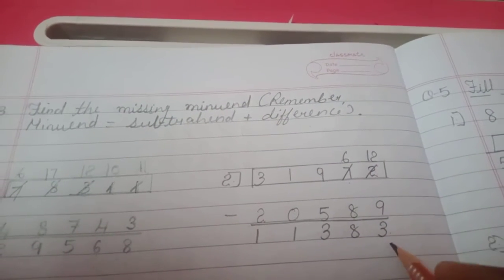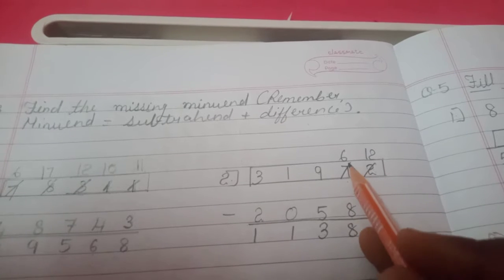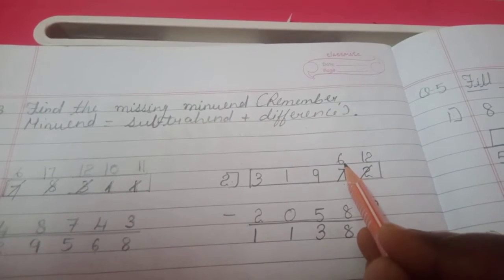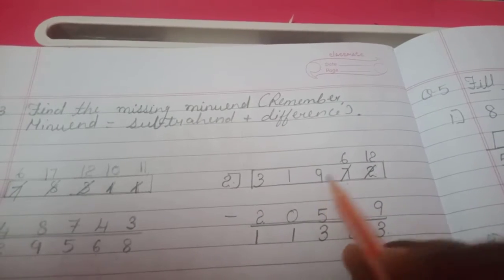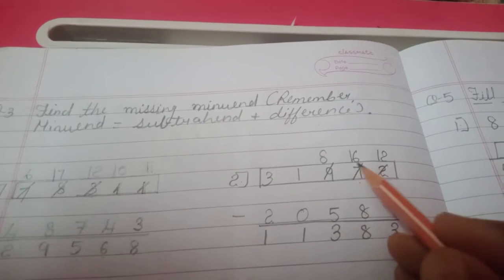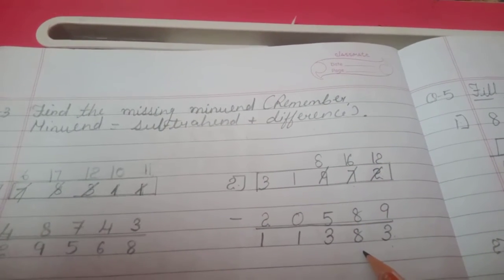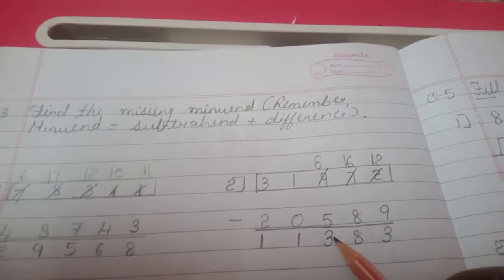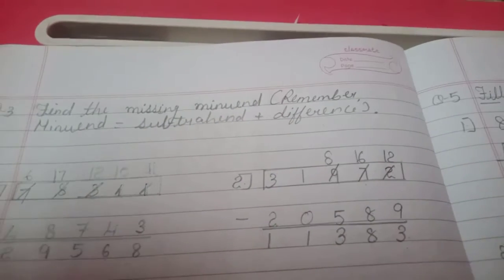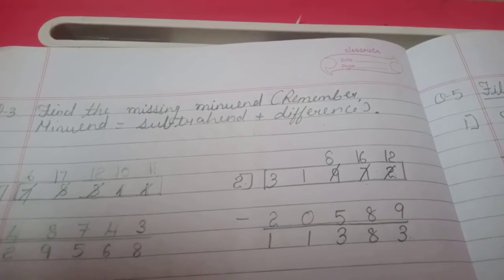Now 12 minus 9 we will get 3. Now at tens place 6 minus 8, is it possible? No. 6 is the smaller number compared to 8. So we have to borrow from 9. So this 9 will become 8 and this 6 will become 16. So 16 minus 8 we will get 8. Now 8 minus 5, 3. 1 minus 0, 1. And 3 minus 2, 1. So our minuend is correct.